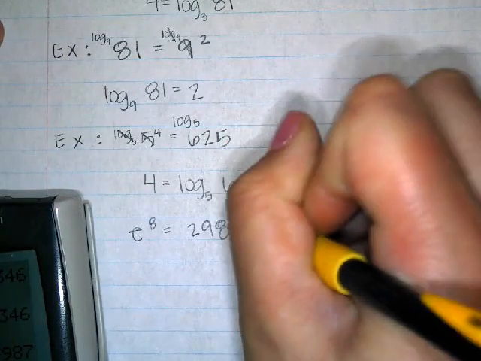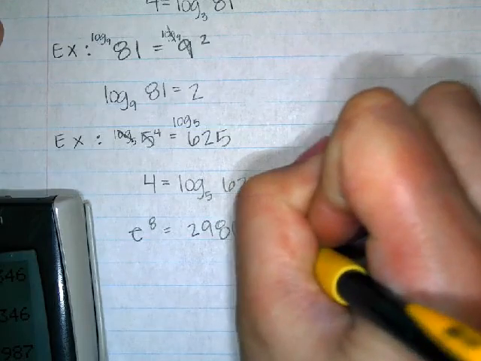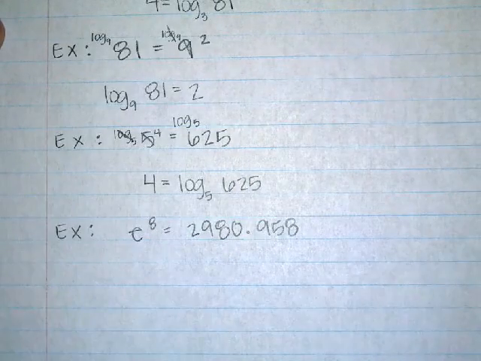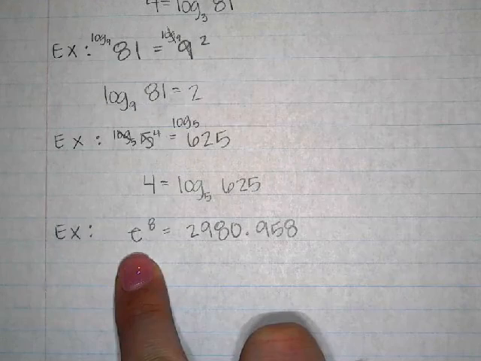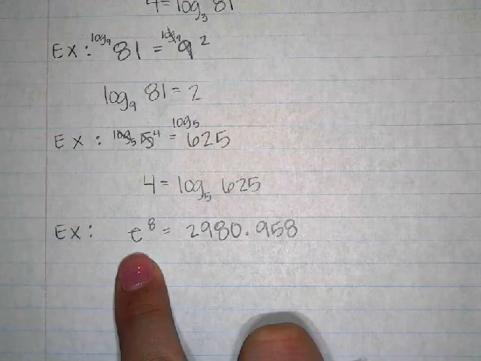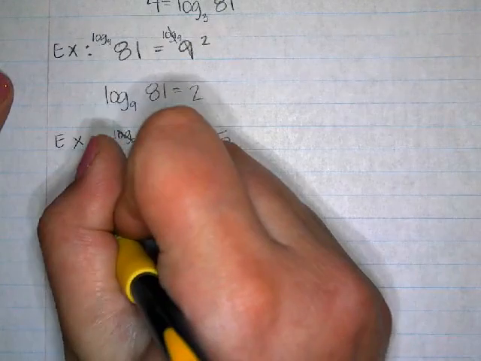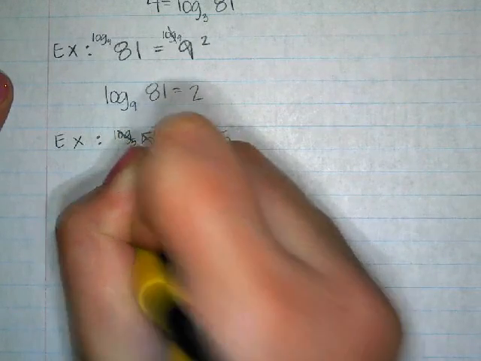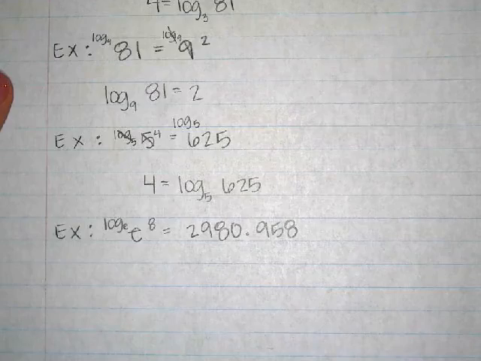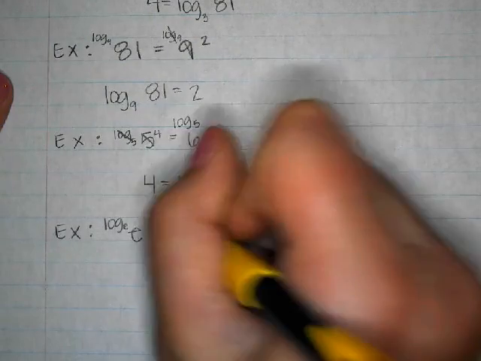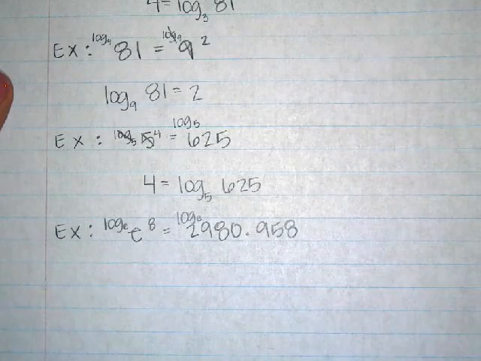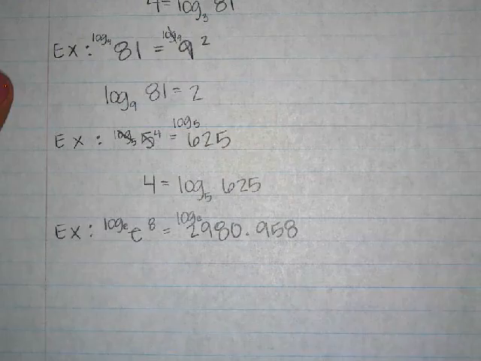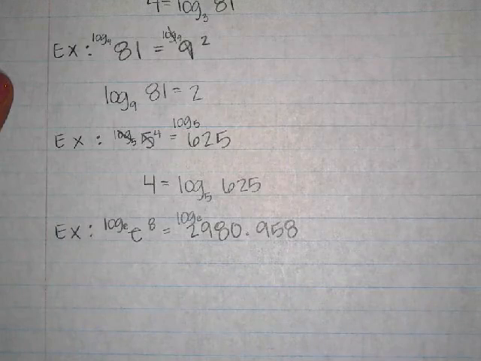So what am I going to do? I'm going to log base e the left side, and then log base e the right side. Anyone remember what e stands for? 2.718. And what's it called? Euler's number.